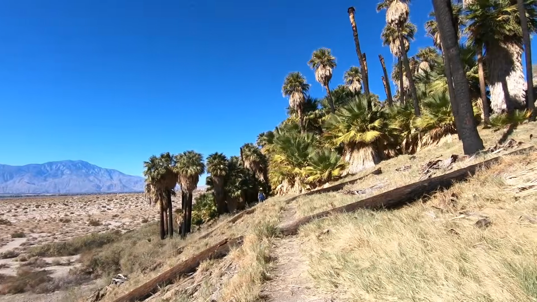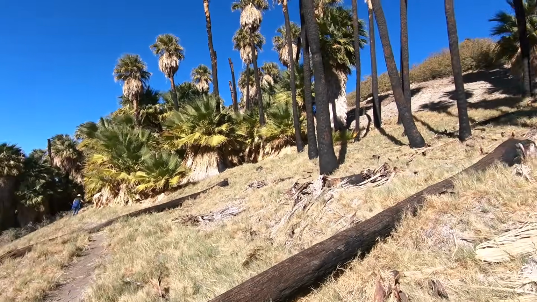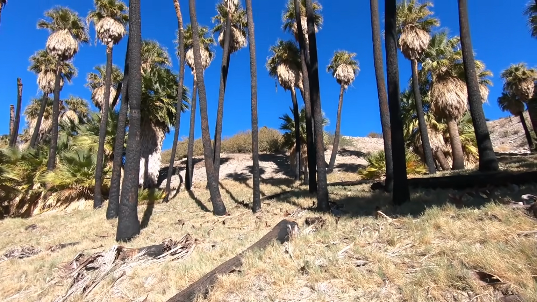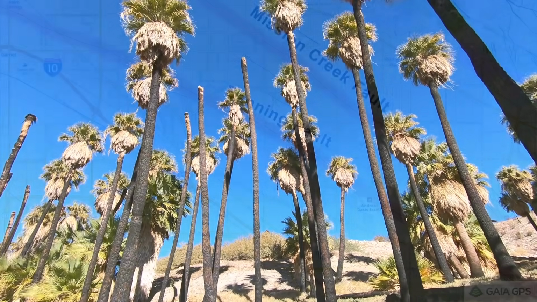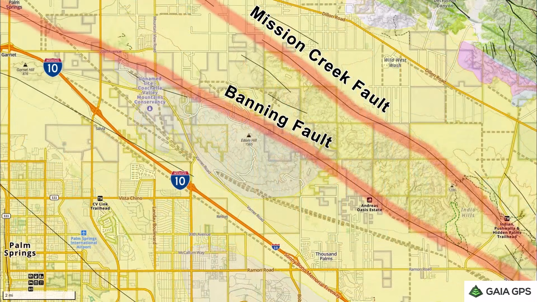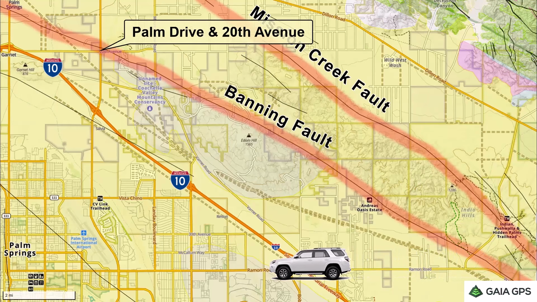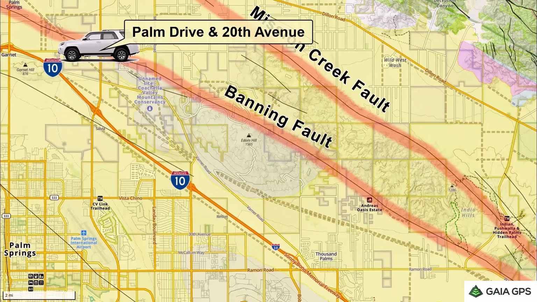When you're finished exploring the grove, return to your vehicle using the same trail you hiked in on. Next, we're going to head over to the town of Desert Hot Springs. We're now going to visit those two fault strands as they both head further northwest. So navigate to Palm Drive and 20th Avenue. This intersection is about 1.5 miles from the Interstate 10 exit.